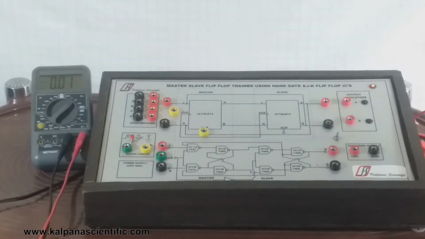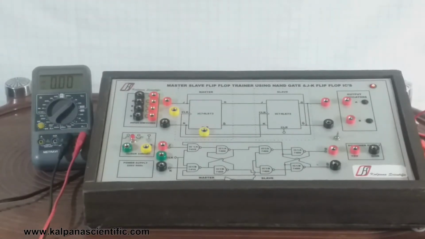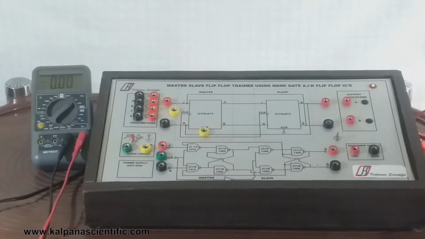Let's check the functionality of clock pulse generator section. First, we shall check the positive clock pulse generator with the help of inbuilt output indicator section. For this purpose, we shall connect the green terminal of the positive clock pulse generator to one of the output LED indicators via patch cord.